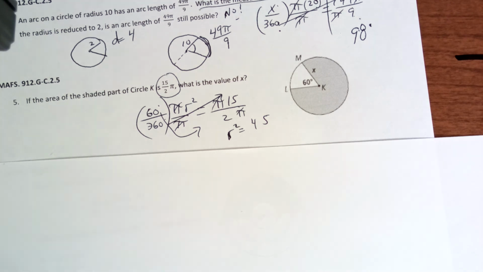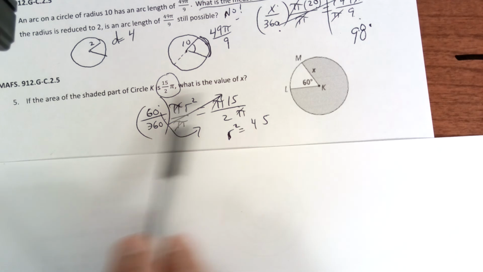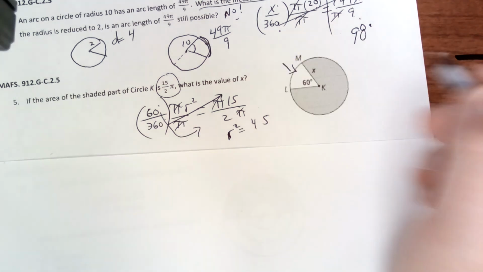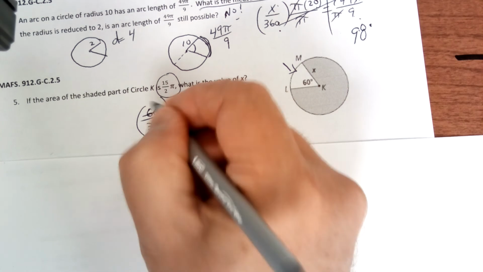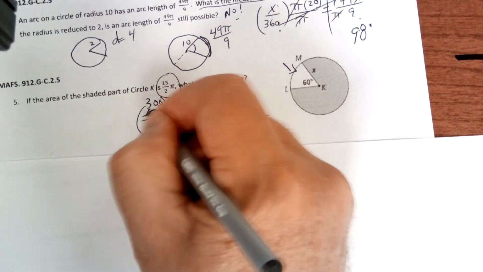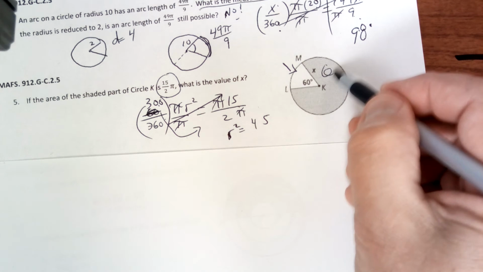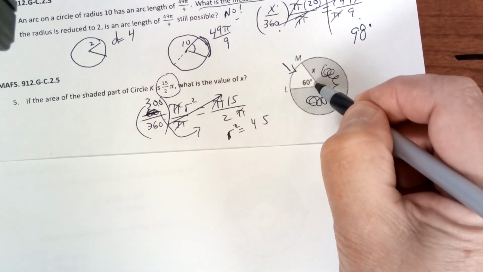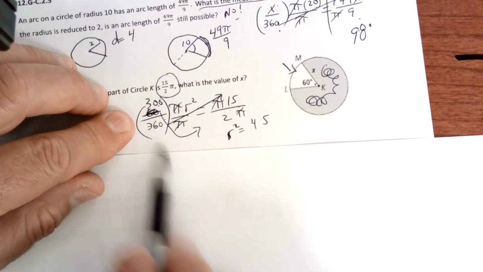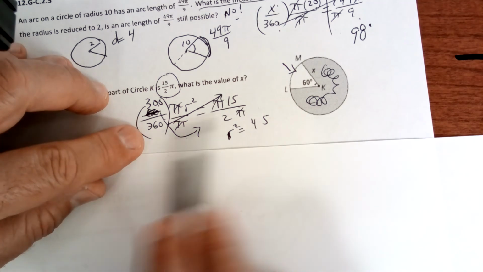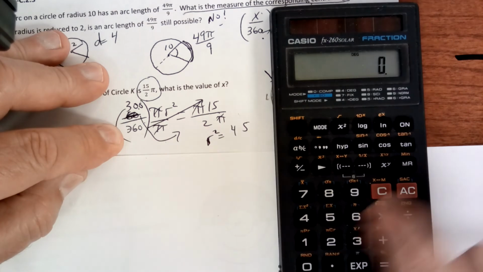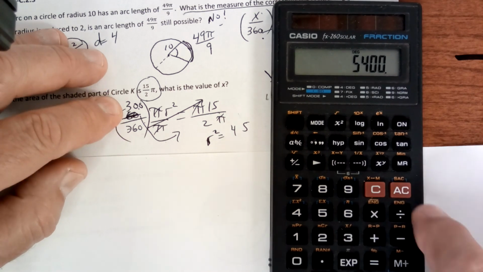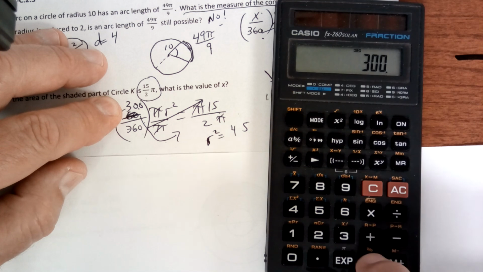Okay, so the equation is set up correctly, but 60 represents the white part. We don't want that. That should be 300. So scratch that out and understand they want this, which is 300 degrees, because 300 plus 60 is 360. So let's rethink. We have it set up correctly. We're going to multiply 15 times 360, just like we did before. Press equals, but this time we have to divide by 300. Press equals, and then divide by 2.